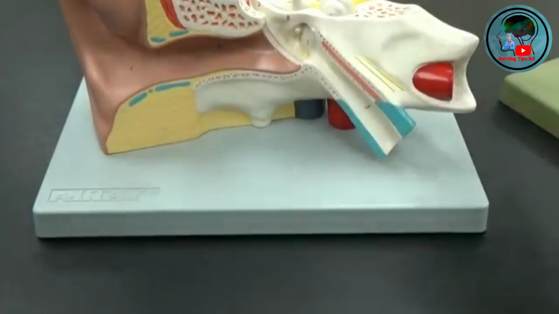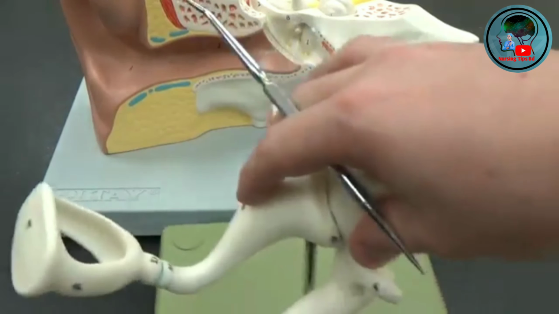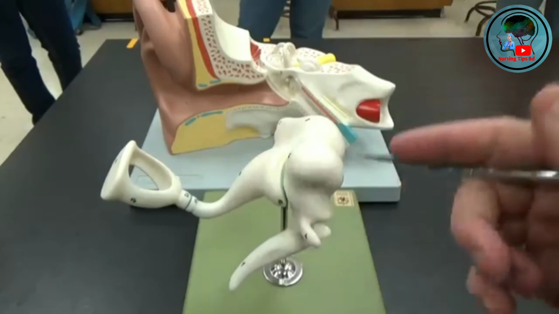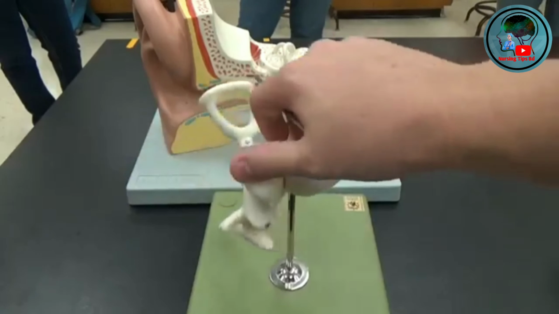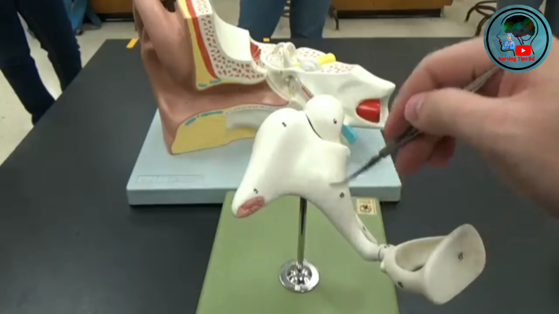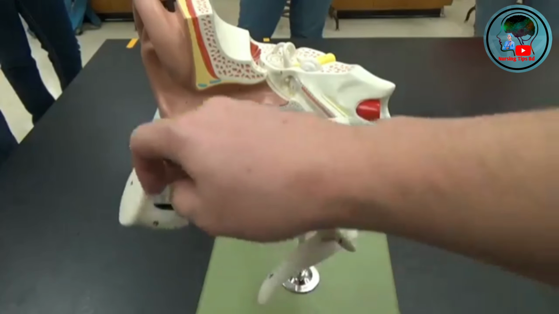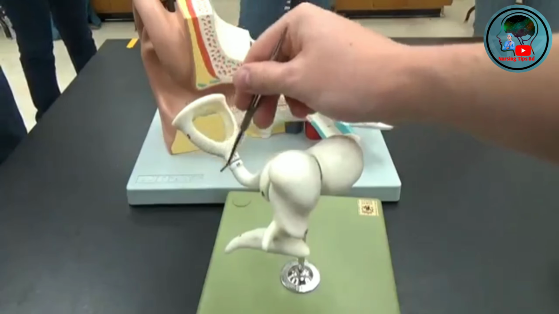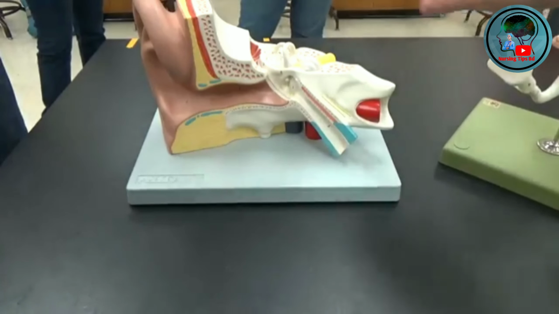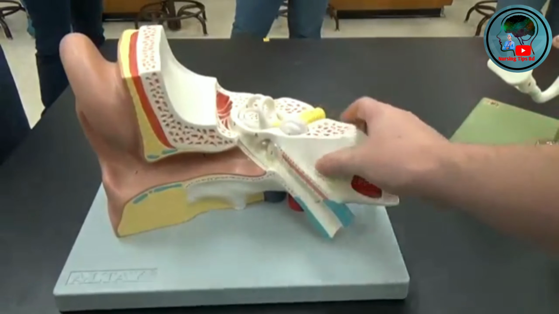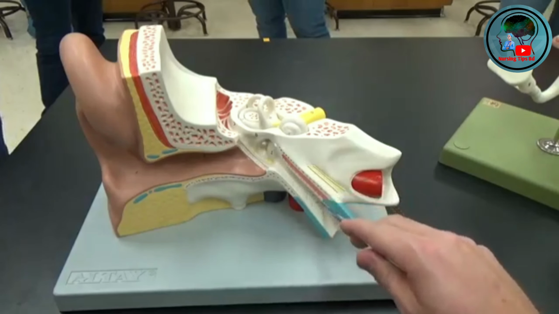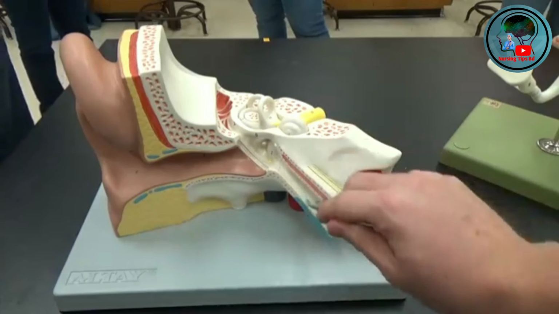Now we can see a much larger version of those individual bones. So our malleus here. The incus kind of looks like your little hammer here. And then, of course, the stapes, which is this part here. You also have an auditory tube. So if this is my middle ear, we have an auditory tube that's going to flow down that allows for drainage there.